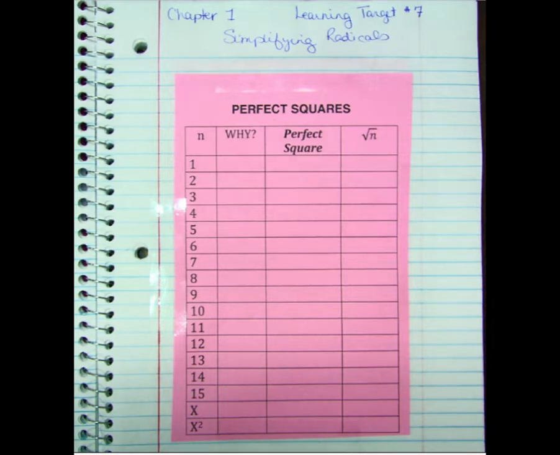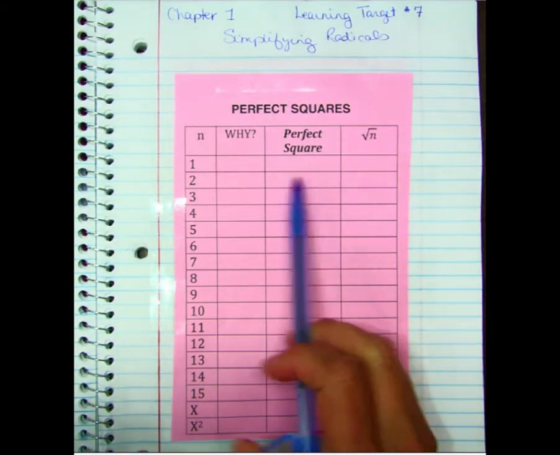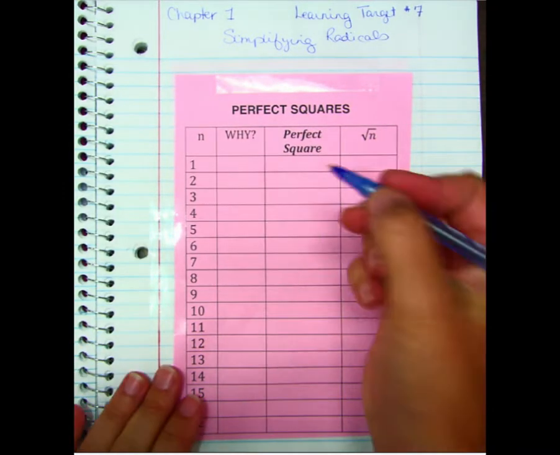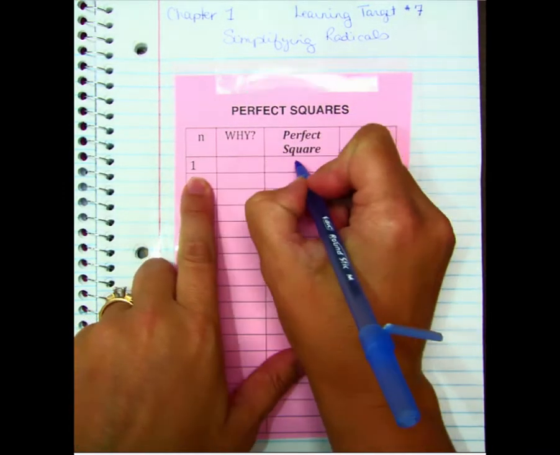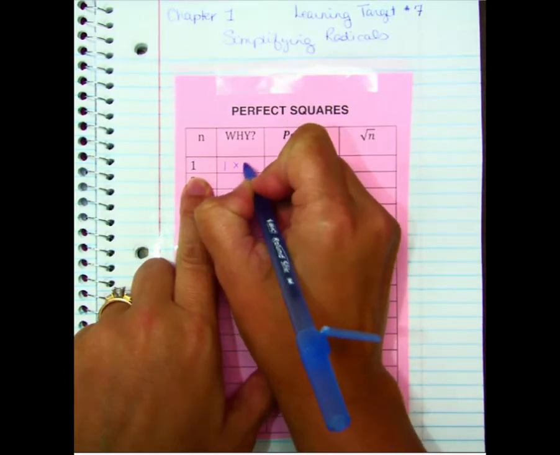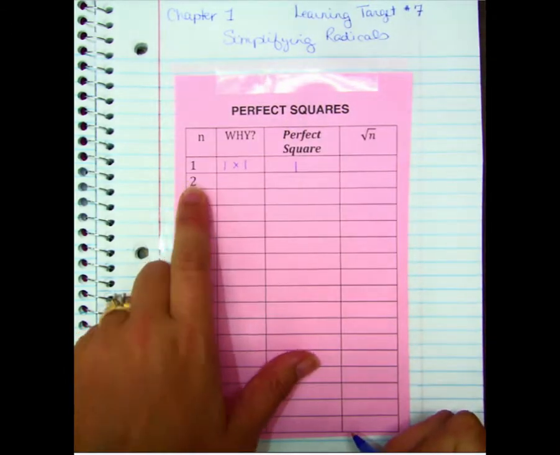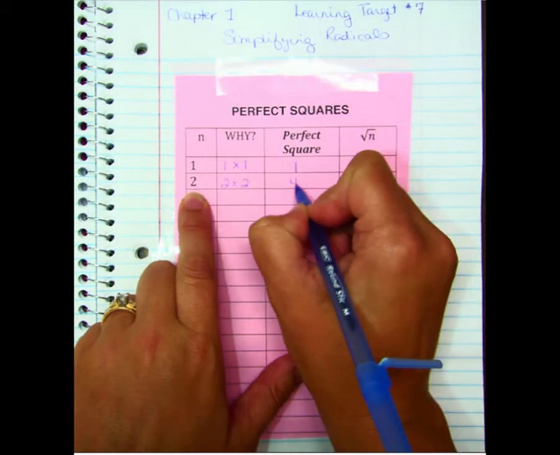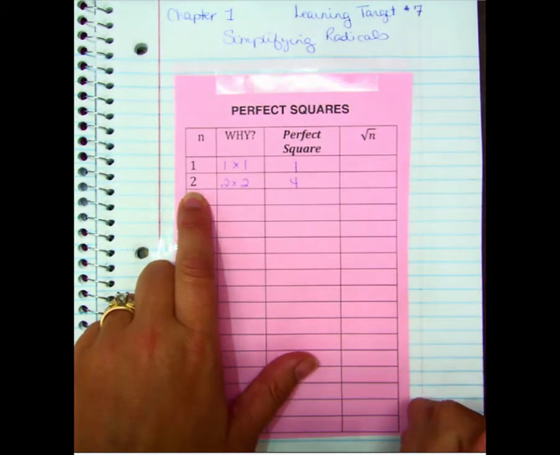What we're going to take a look at today is simplifying radicals, but in order to do that, the first thing I want to do is make sure that you know your perfect squares. So numbers are perfect squares if their factors are a number times itself. So for example, 1 is a perfect square because 1 times 1 gives you 1. And now if we multiply 2 times 2, we get 4. So 4 is a perfect square because 2 times 2 gives you 4, a number times itself.